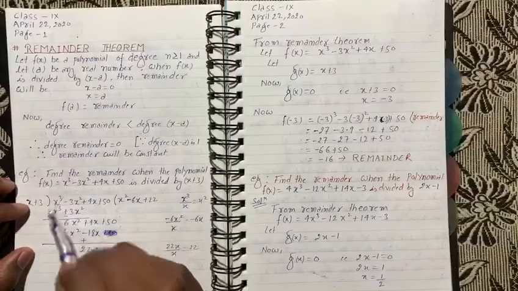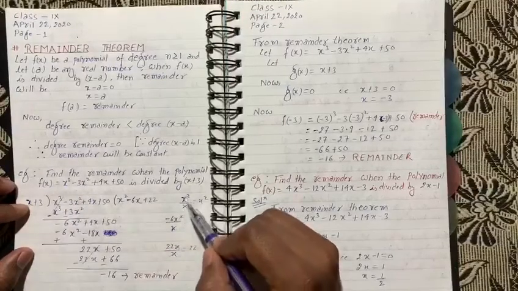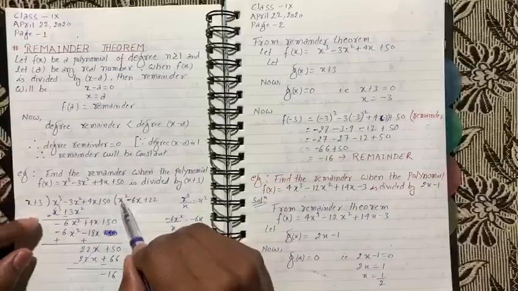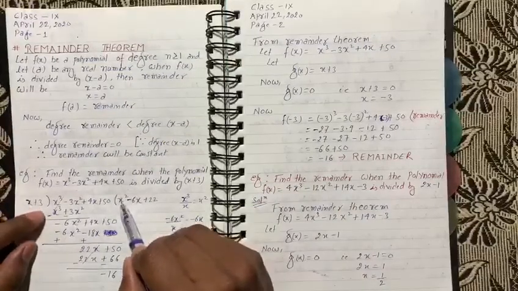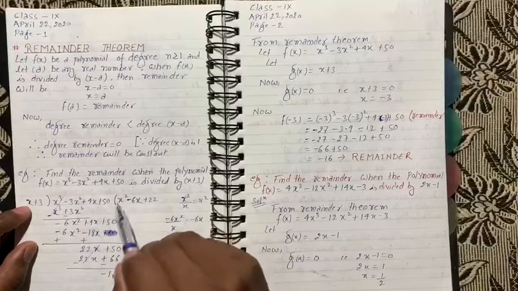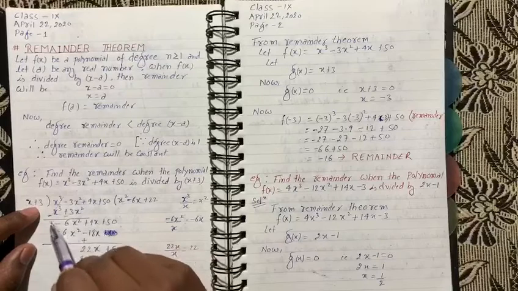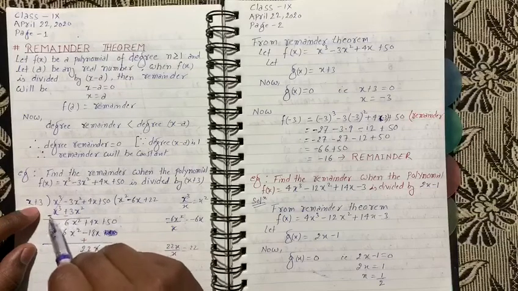So x cube by x, x cancels how many times? 2 times, x square. So I've written here x square. Now x square has to be multiplied by x plus 3. So x square into x gives x cube, and x square into 3 gives 3x square.